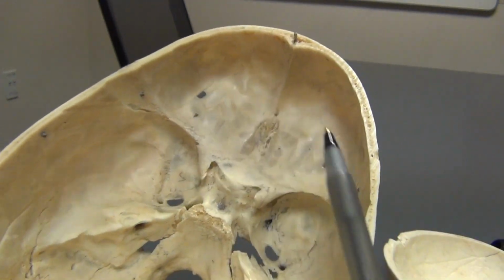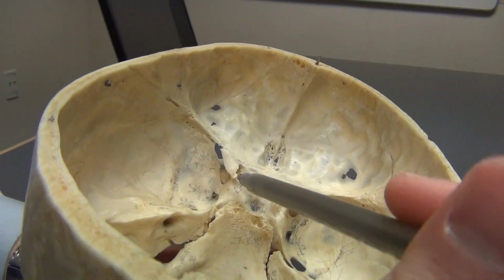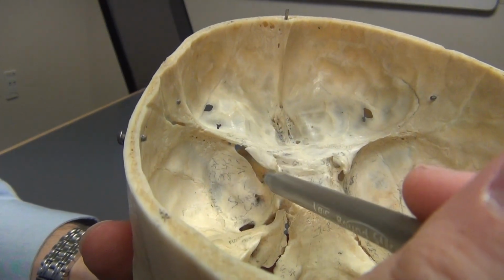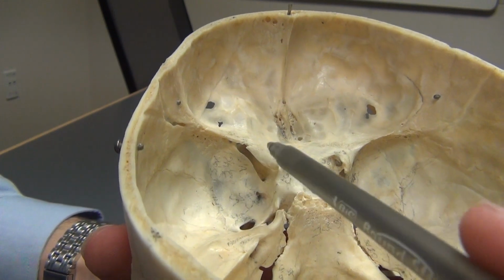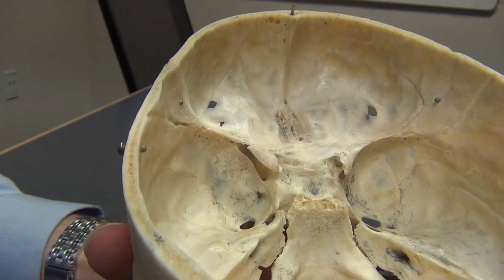Now, moving to this view, kind of a low-hanging view. So you see this hole right here, this long one? That's the superior orbital fissure. Not the supraorbital, but the superior orbital fissure.